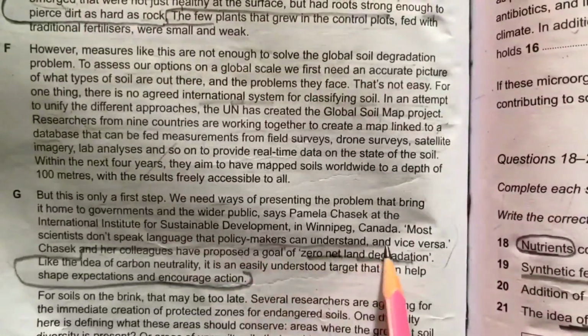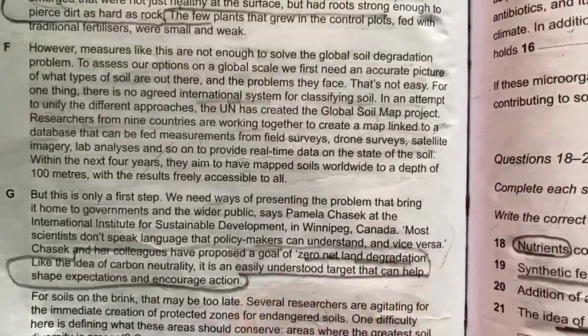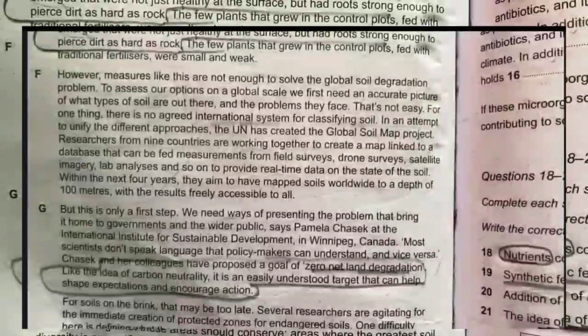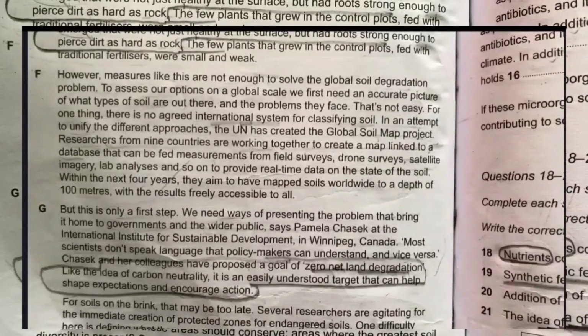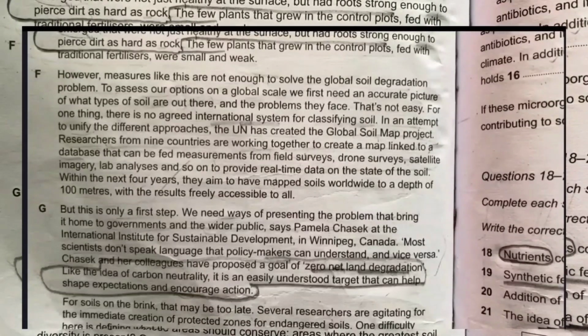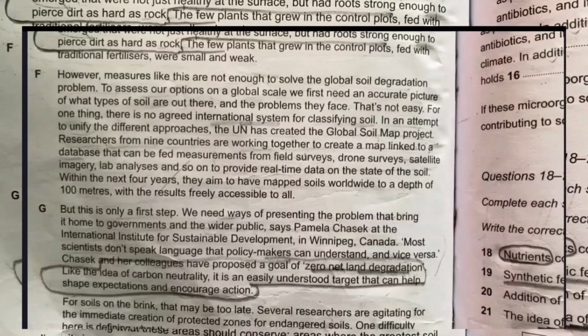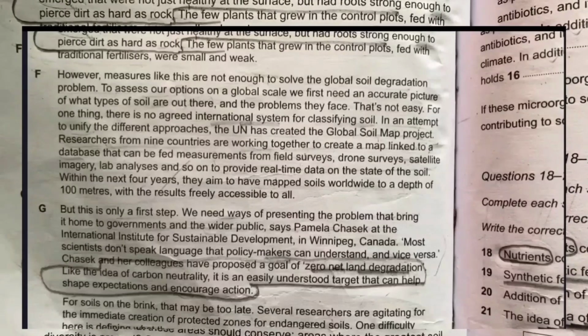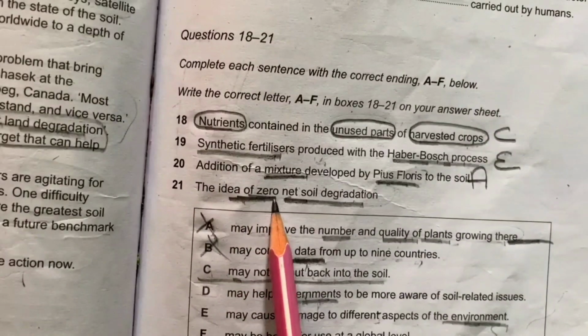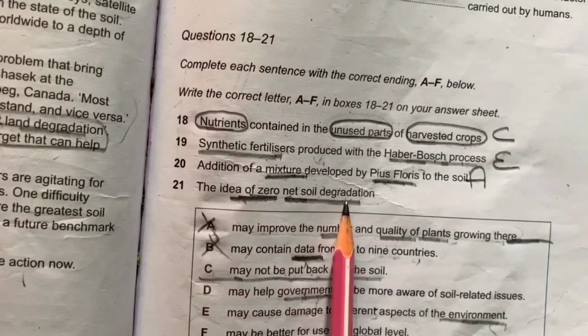इसके अलावा कुछ नहीं पढ़ना. अपने माइंड को कमांड दे दीजिएगा. जब आप कमांड दे देते हो, आपका माइंड पैनिक नहीं करता. और जब माइंड पैनिक नहीं करता, हम सारी प्रॉब्लम्स को इजीली टैकल कर लेते हैं. That is the power of subconscious mind. Alright, idea of zero net soil degradation.